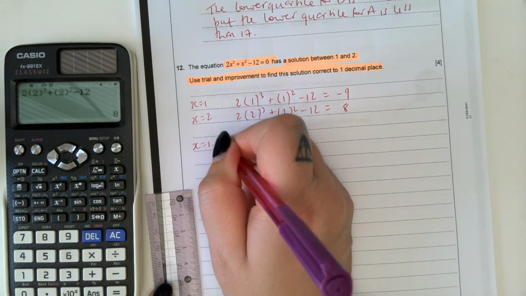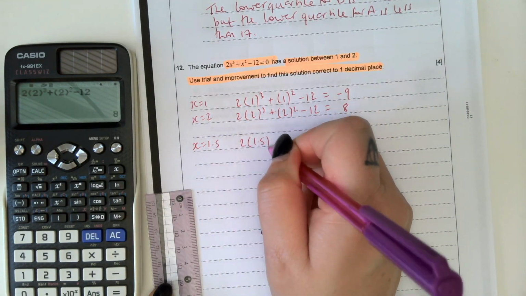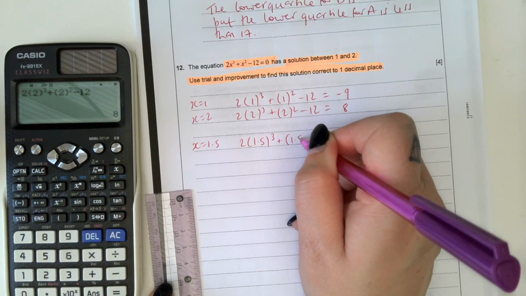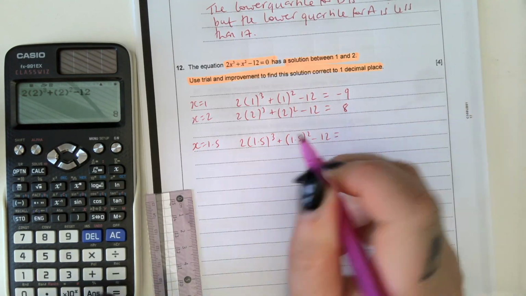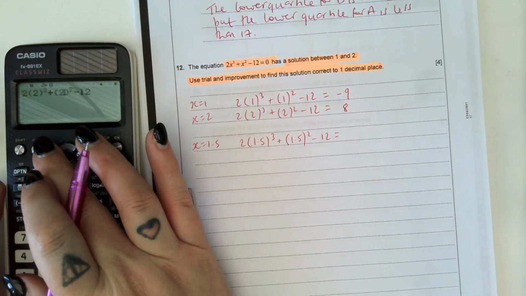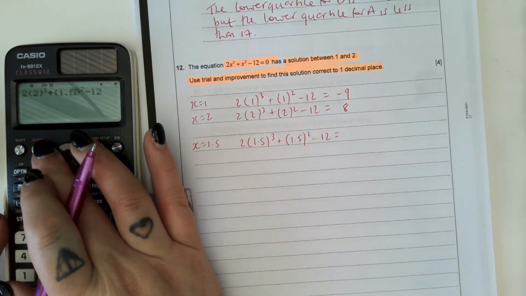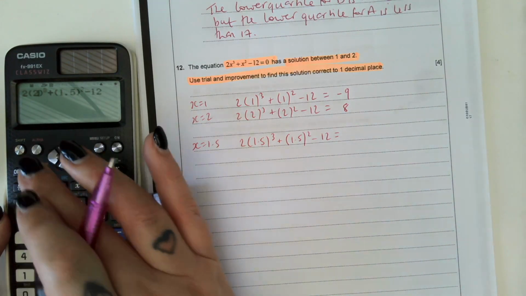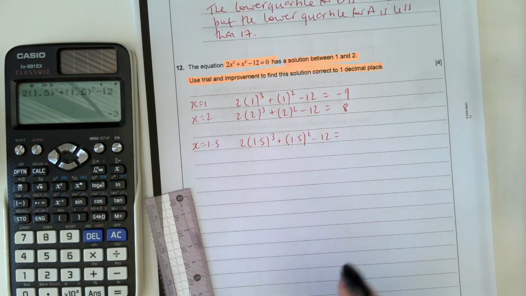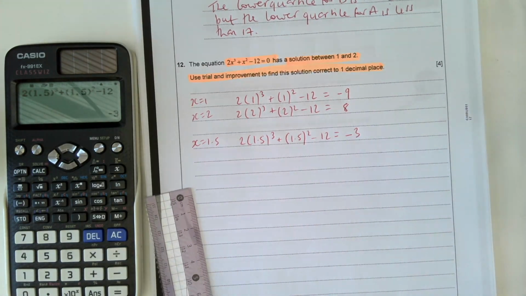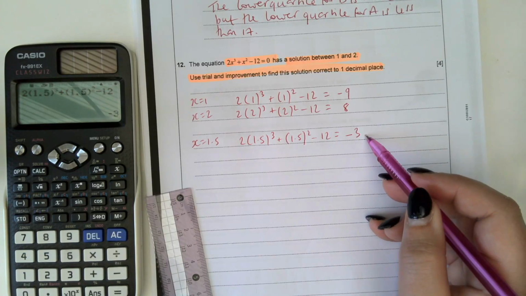So when x equals 1.5, we're going to arrow back. So this is -3. So we're getting closer to 0 here.